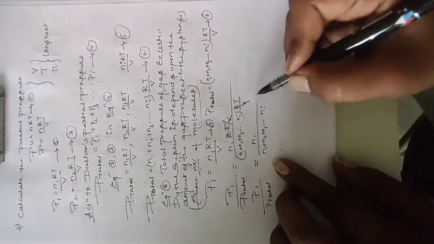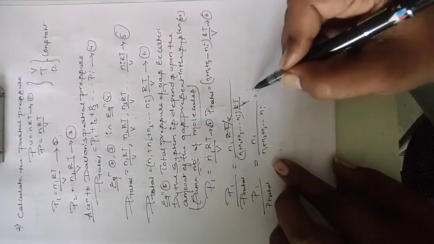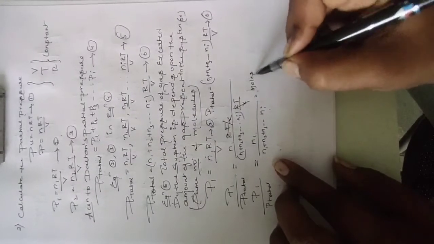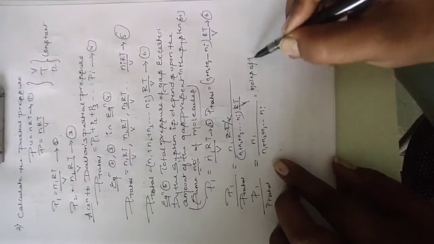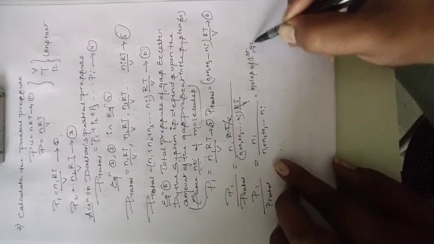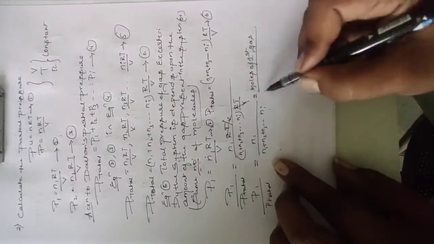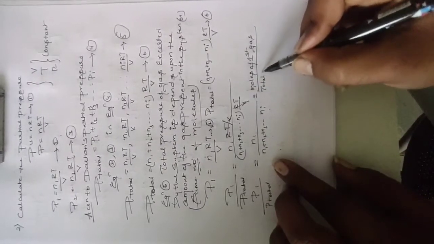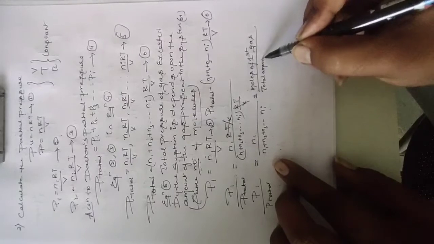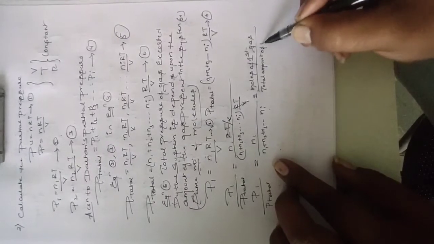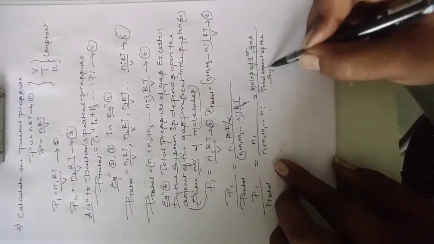We can write the moles of the first gas divided by the total amount of the system.